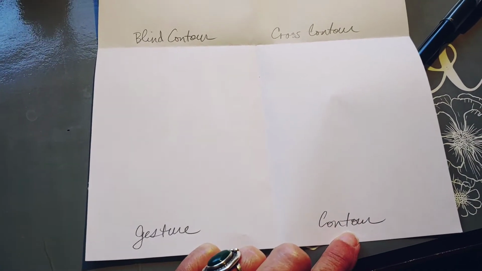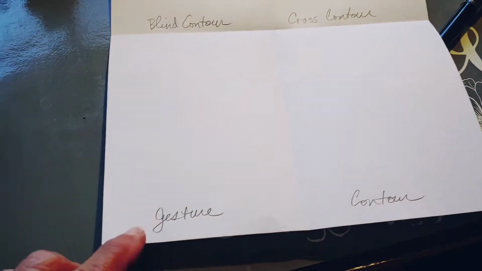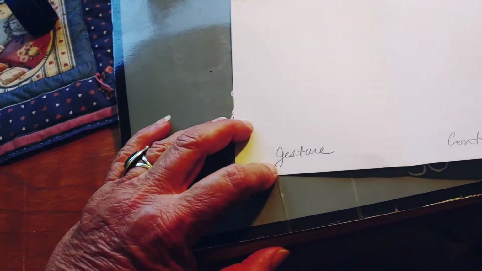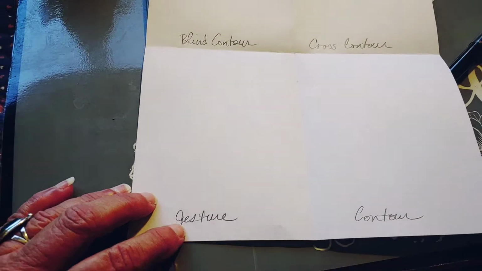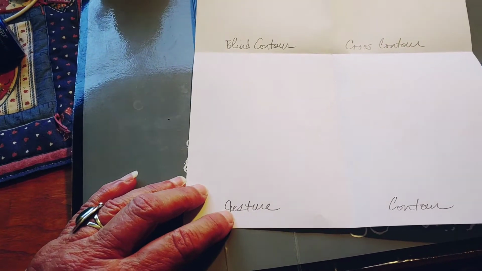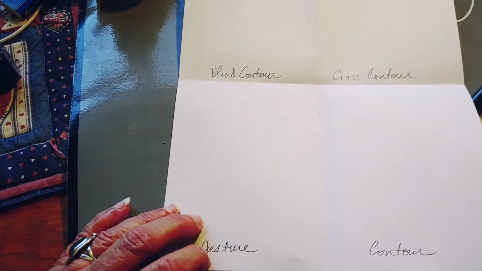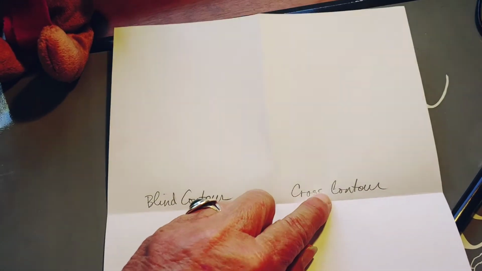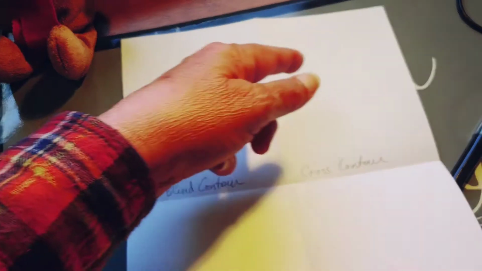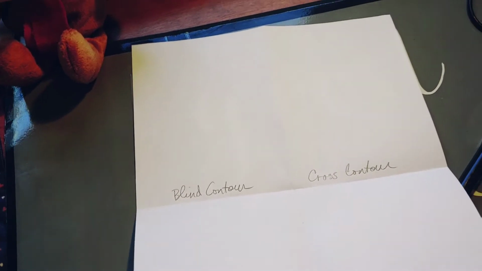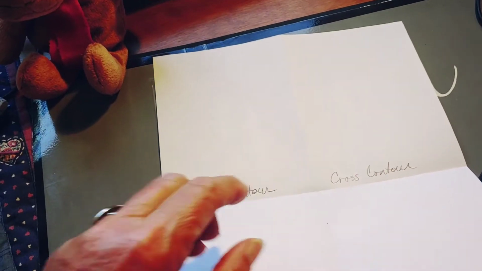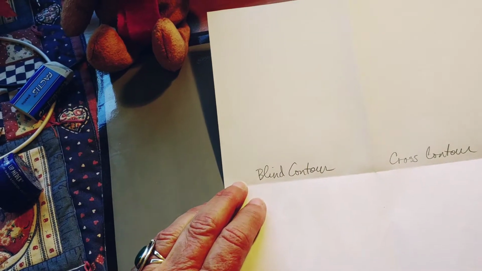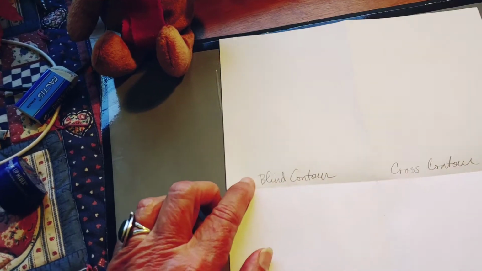Contour is an outline, basic outline. And you can do any of these drawing techniques with any drawing tools. Gesture is like a 2 or 3 minute really fast drawing. Cross contour, that's when you're drawing as if it is three-dimensional, but you're drawing all the forms of an object. And blind contour, you're not allowed to look at your paper at all.